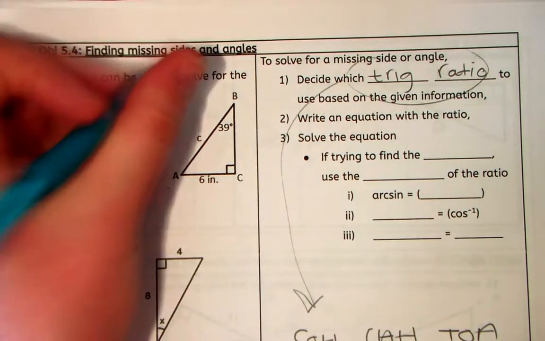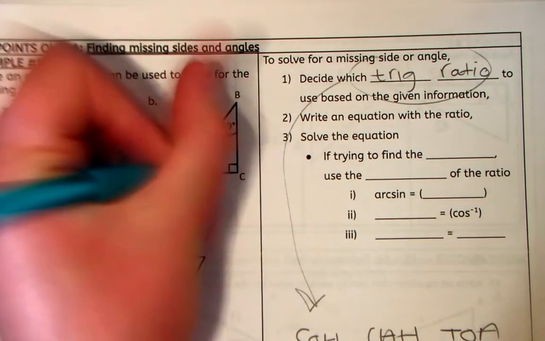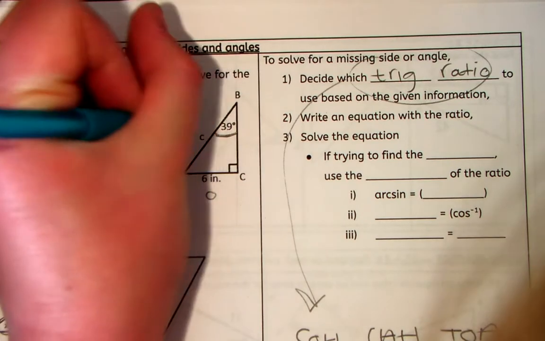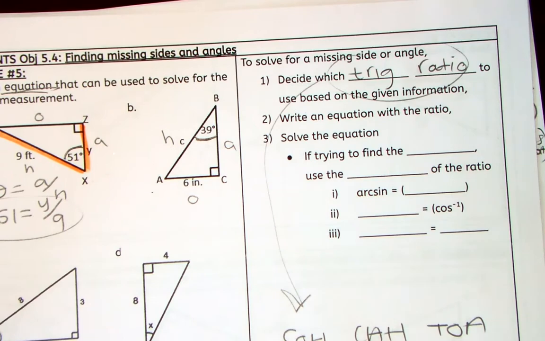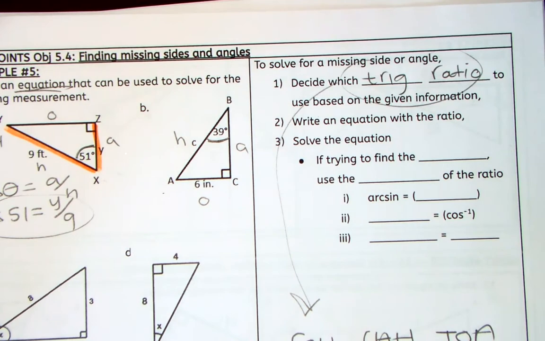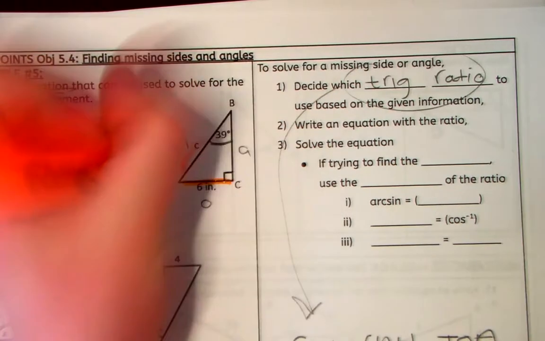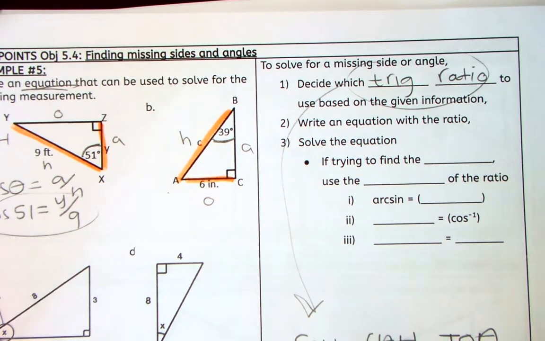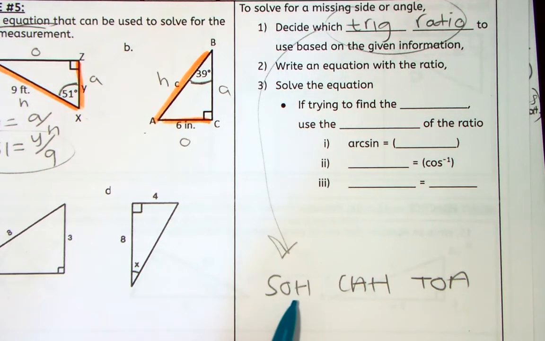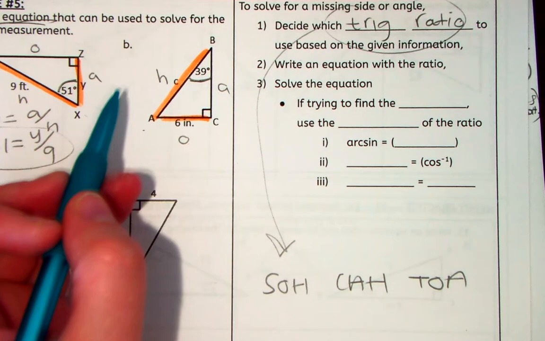So B, I'm noticing reference angle is here. So that's opposite. C is my hypotenuse. That's going to be my adjacent side then. So opposite is what I'm given. Hypotenuse is what I'm trying to find. So which trig ratio uses the opposite and the hypotenuse?